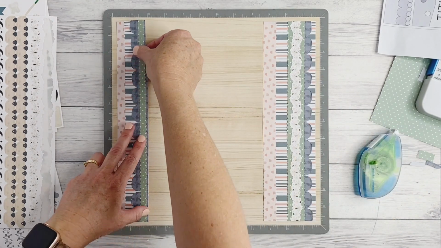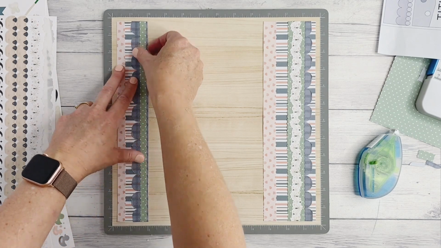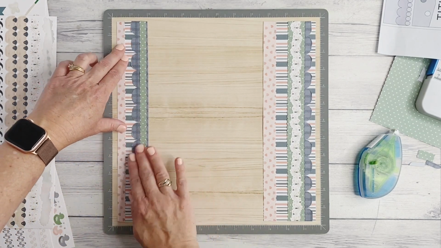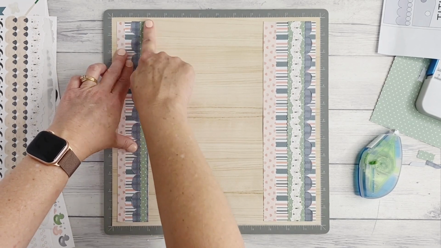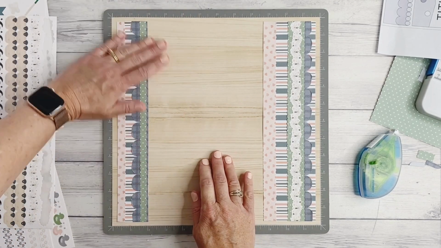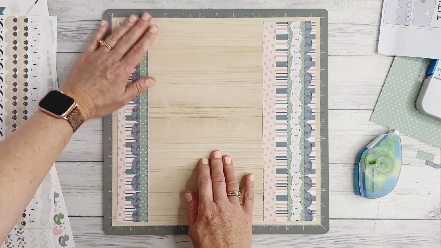And we're going to align that second. And if you were a bit wild with your repo tape like I was, you can see there by just running my finger on the paper, it removes it instantly. This is why I love using repositionable tape.